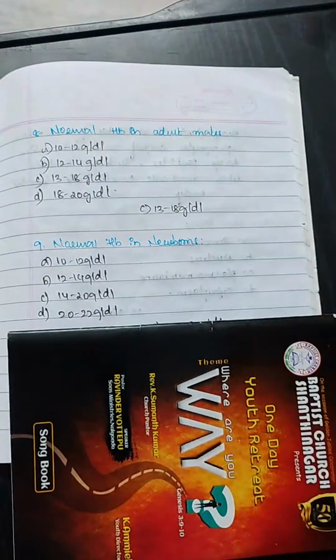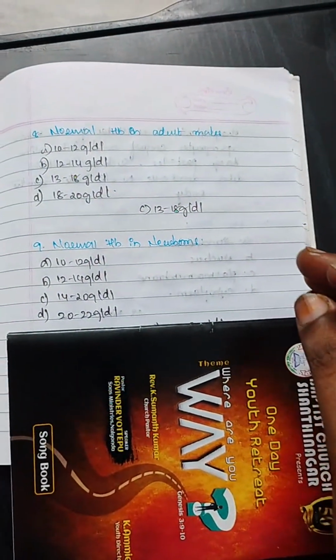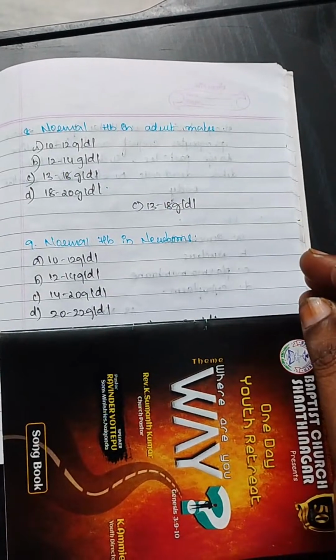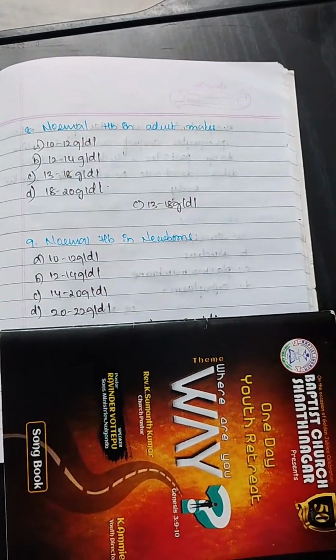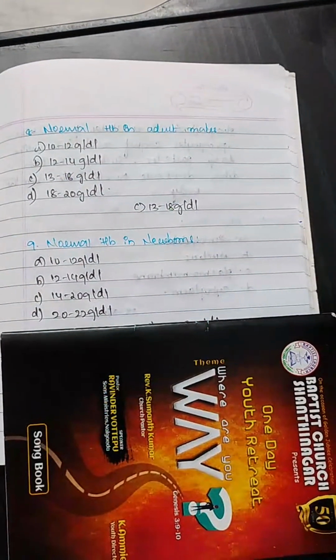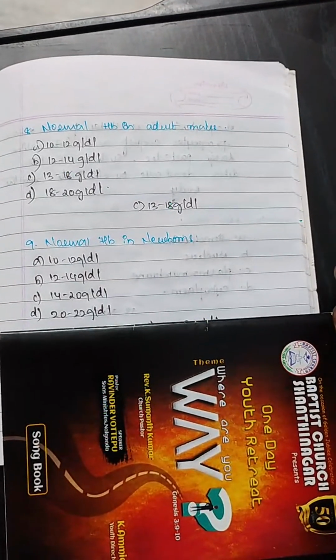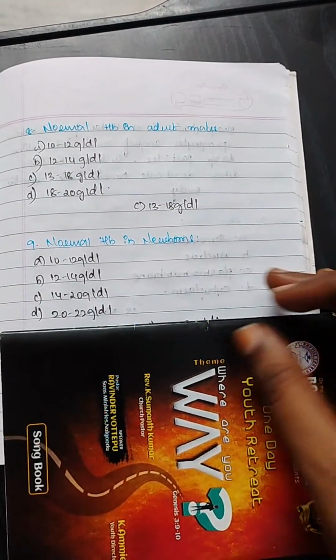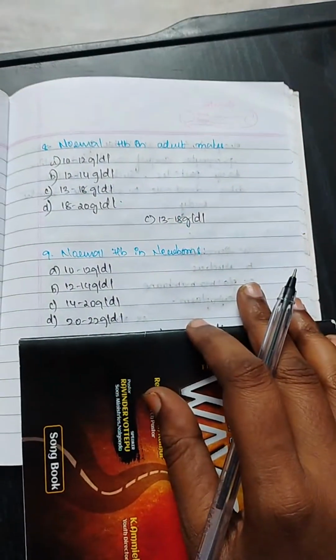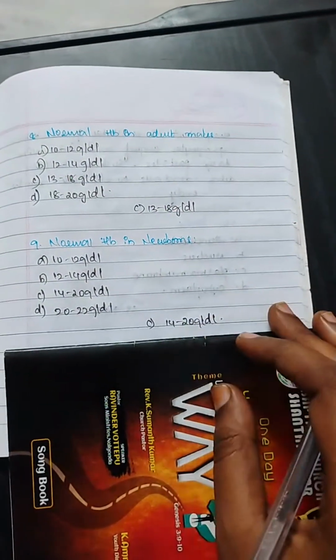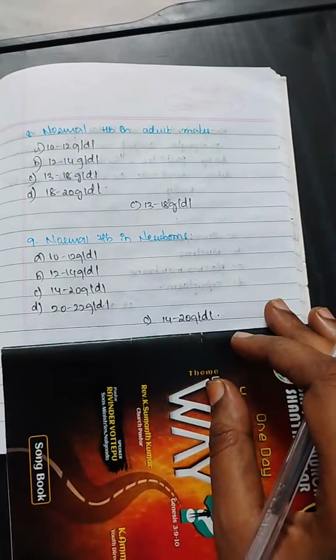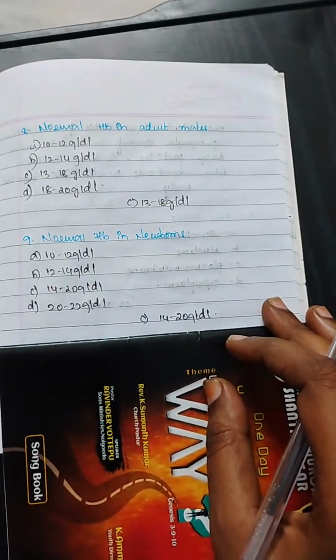So can anyone give the answer in comment box? So the answer is 14 to 20 grams per deciliter is a normal HB level in newborns.